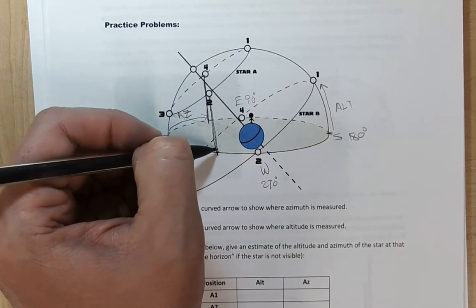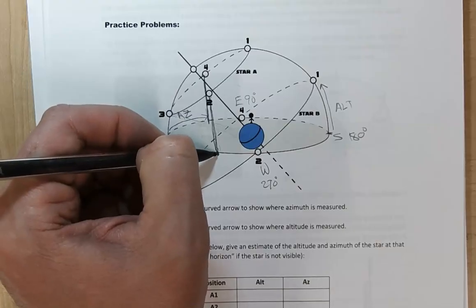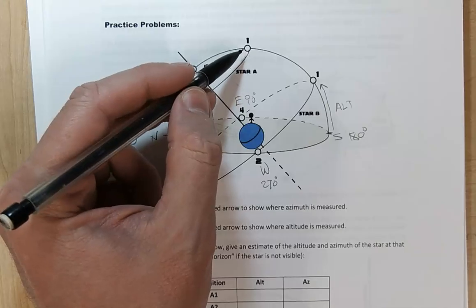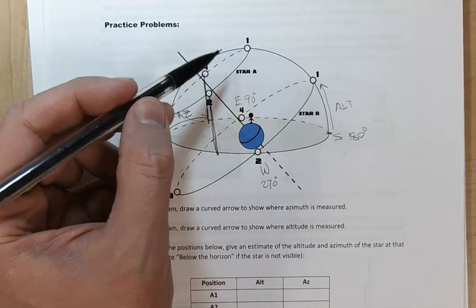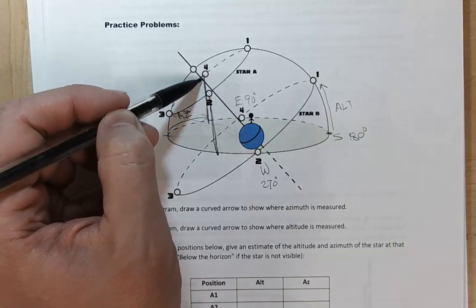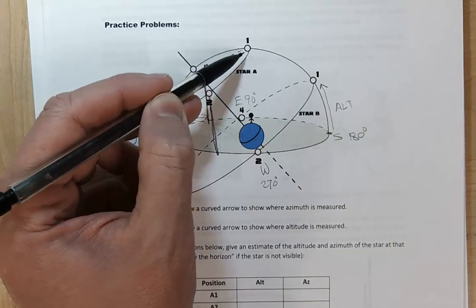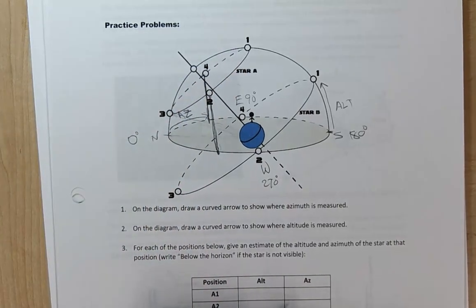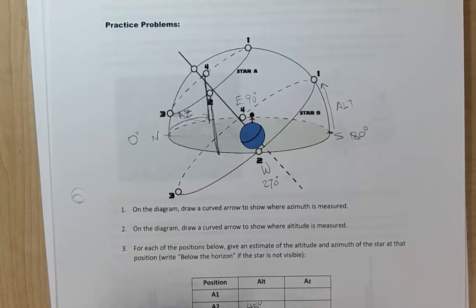A2, what would you say? Well, if it's on the horizon, that's 0 degrees. If it's at the zenith, that's 90 degrees azimuth. Sorry, 90 degrees altitude. So A2 and A4 are both kind of halfway between the horizon and the zenith. So I'm going to say those are both 45 degrees.